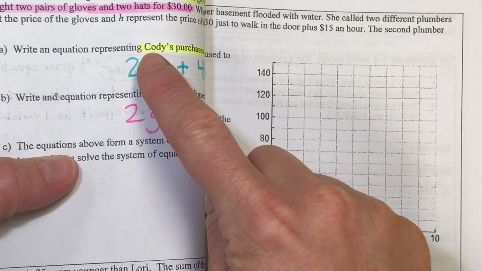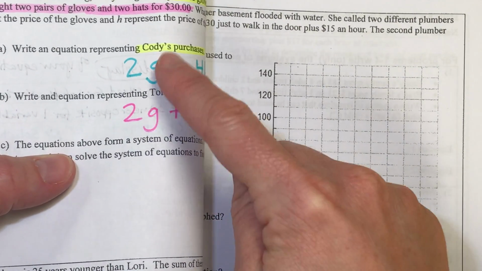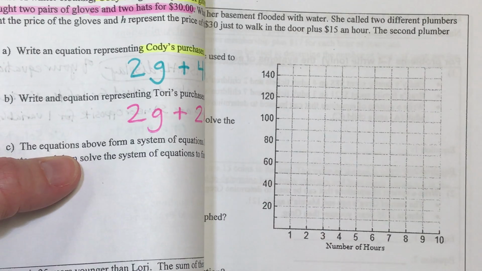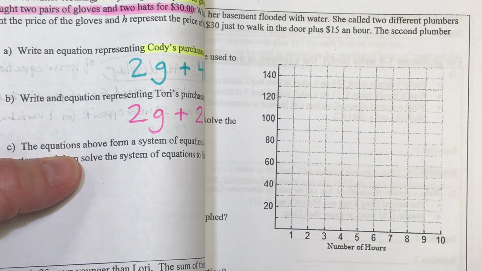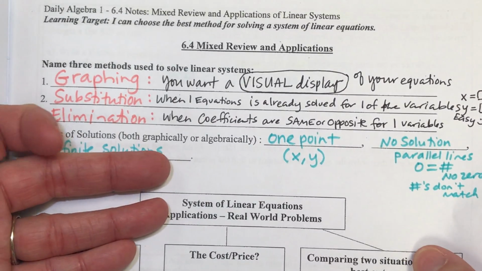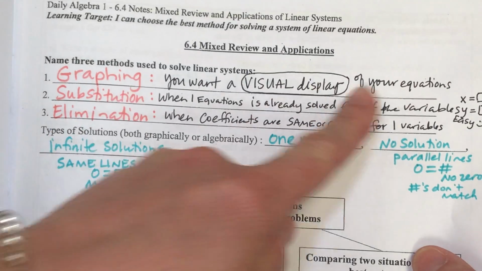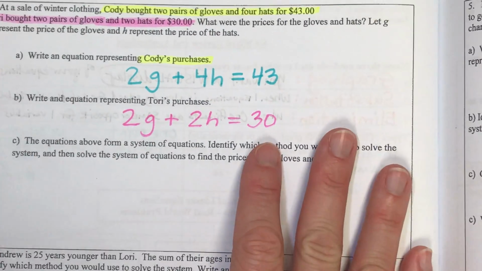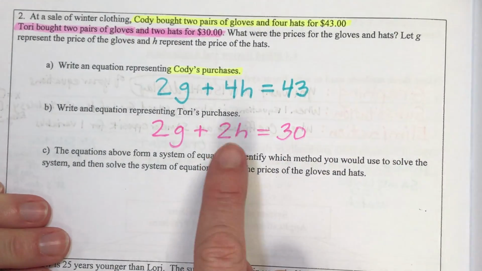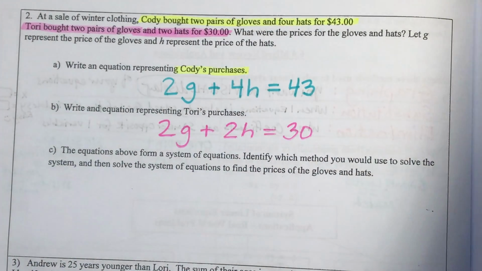Notice how both Tori and Cody bought 2 gloves. And so what I'm going to do is make one of my equations an opposite sign to create what's called elimination. I'm not going to use graphing because they did not ask me for a graphical display. Plus, there's also no graph here for me to graph it anyway. So what I'm going to use is elimination.